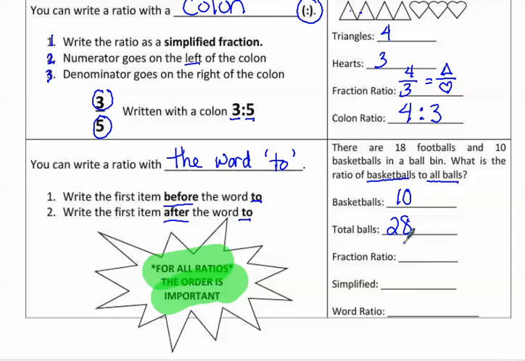So the fraction ratio of basketballs to all is 10/28, which can be reduced by 2 to give you 5/14. So the numerator is going to go left of the word "to." The denominator is going to be on the right of the word "to."